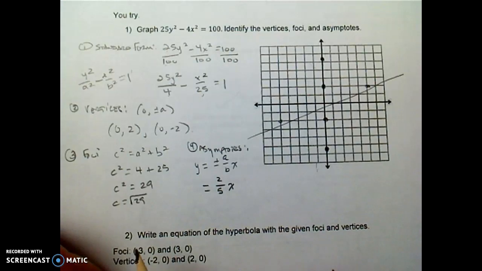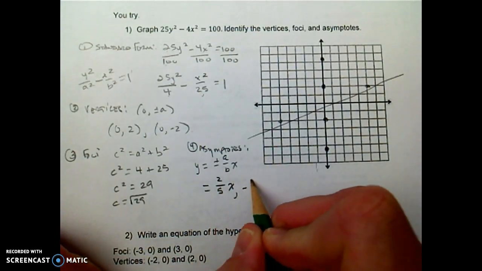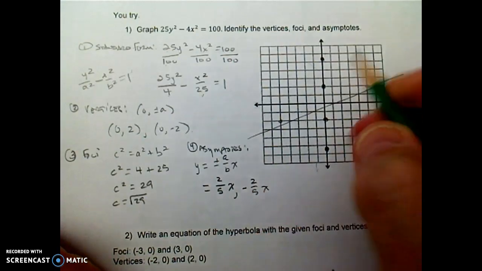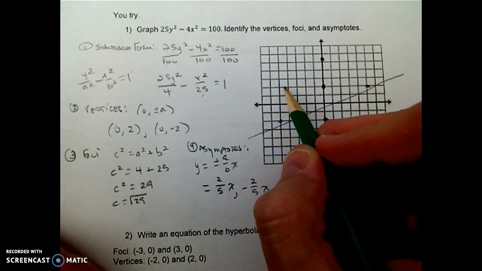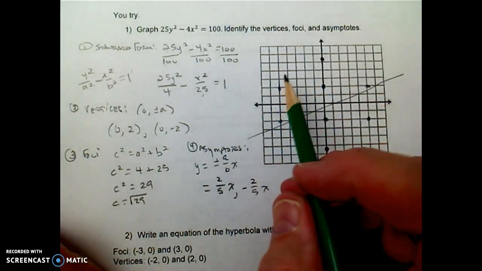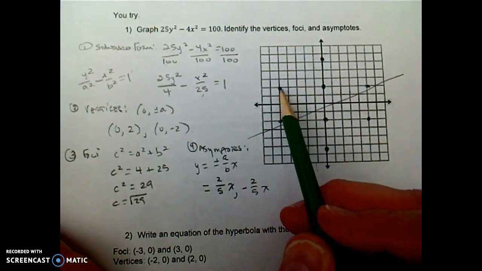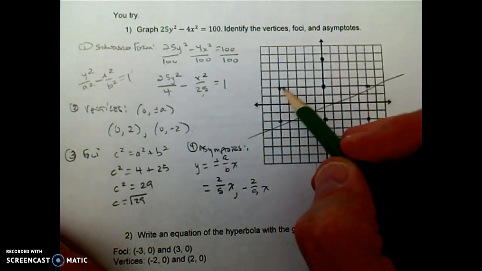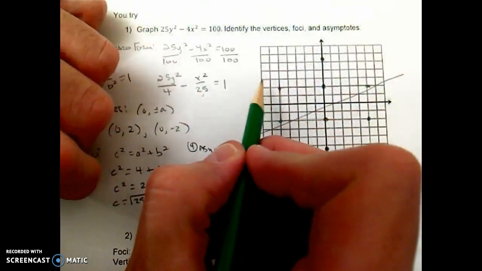Missed my point there a little bit. And negative 2/5 x. So down 2, over 5 to the right. And this point here. Remember, this is the rectangle that's centered at the center of the hyperbola. If you could imagine this rectangle, here's your other asymptote.